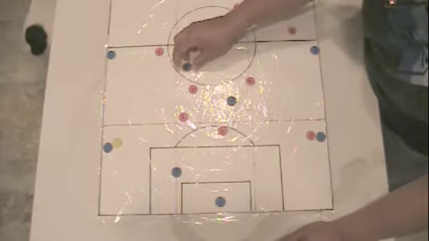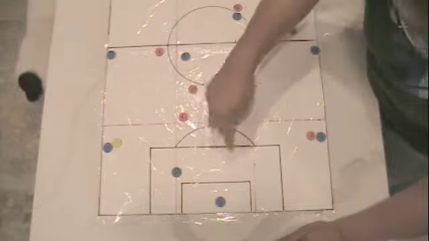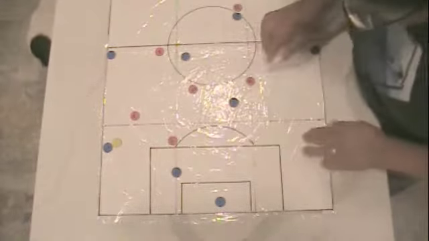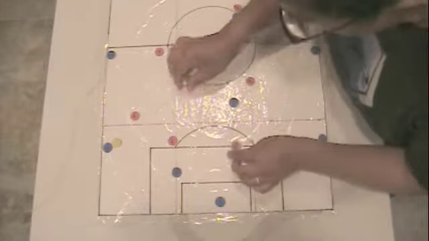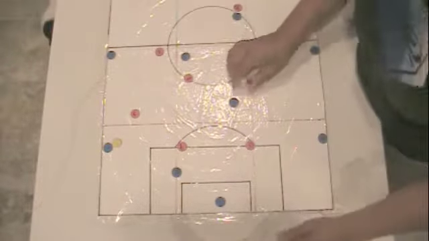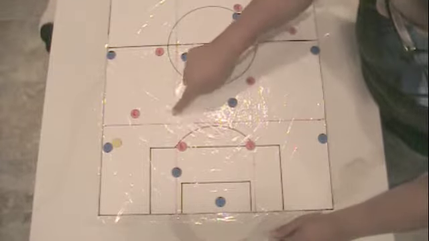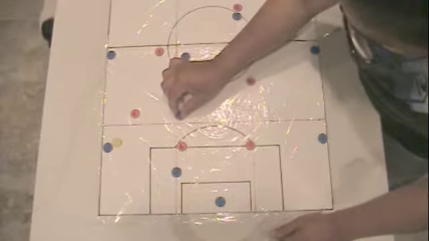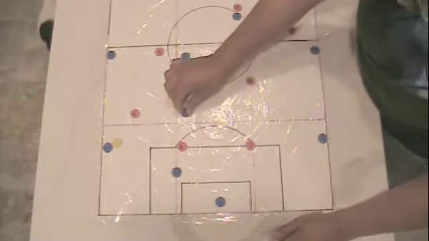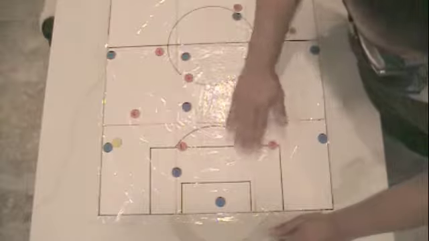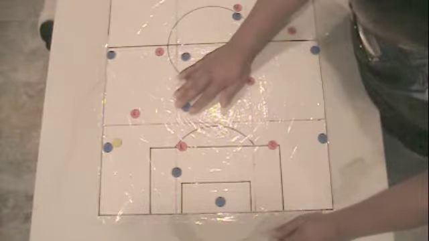Now all these players are going to move. They're not going to just stand still. If you said Hannah should move into this space here, you are correct. She's not going to be on the same line. She's going to find that space in between this line and this line here.